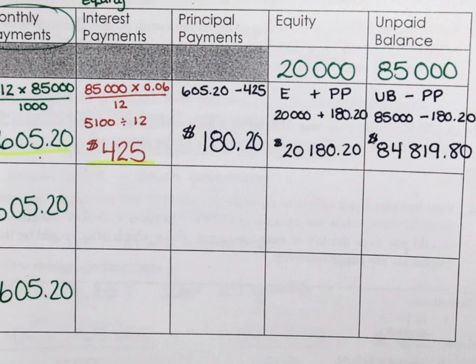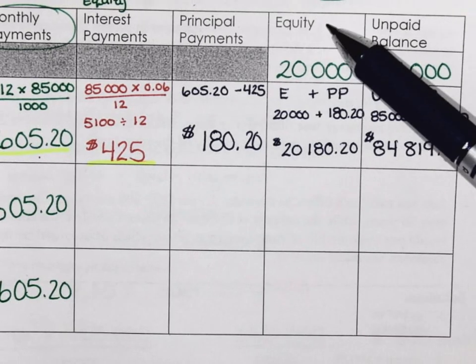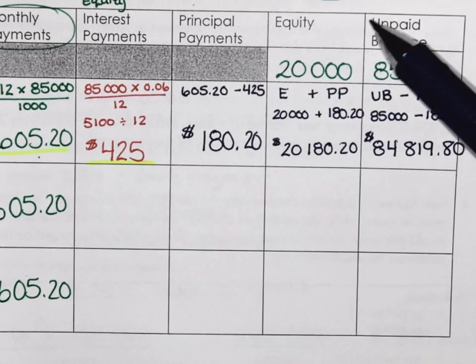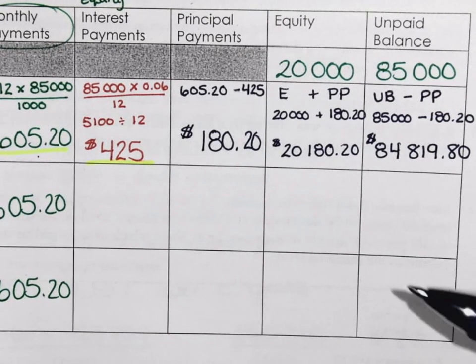So now you don't owe the bank $85,000, you only owe them $84,819.80. Only. Easy peasy, right? So what's going to happen as you pay off the loan, your equity is going to increase and your unpaid balance is going to decrease. So eventually you'll own your house. So you will have 100% equity and you'll have no unpaid balance.